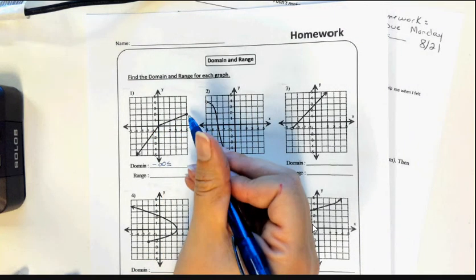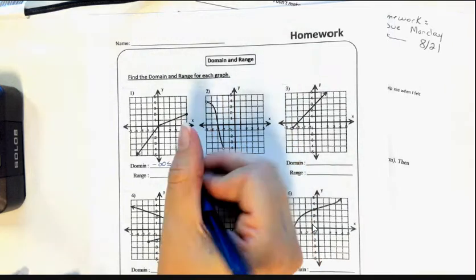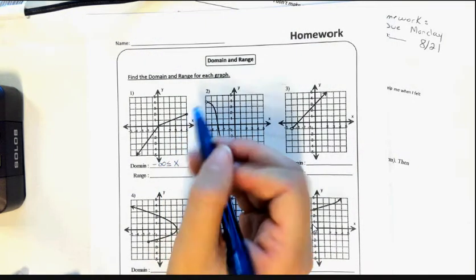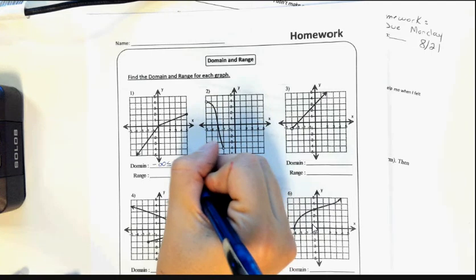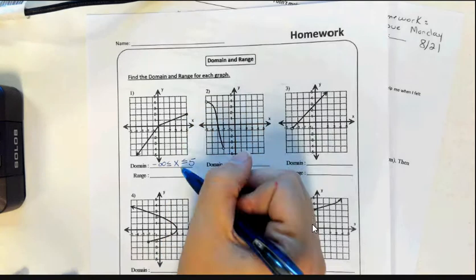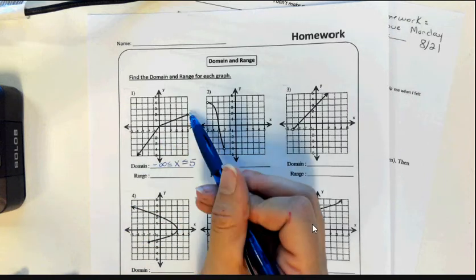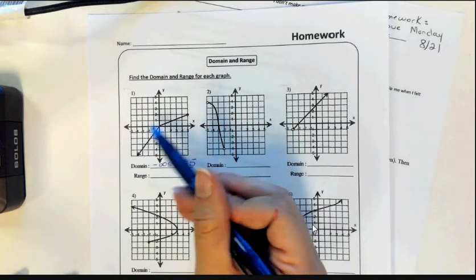Okay, and this is an endpoint when x is 5. Since it's a closed dot, x can be less than or equal to positive 5. So that would be my domain, going from negative infinity all the way to positive 5. These are all of my x values.